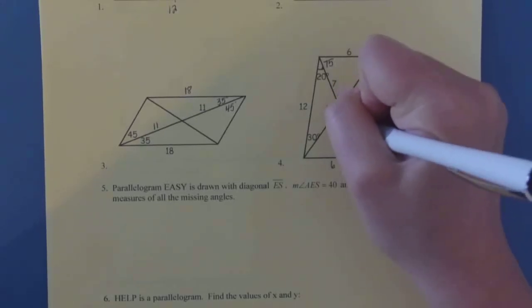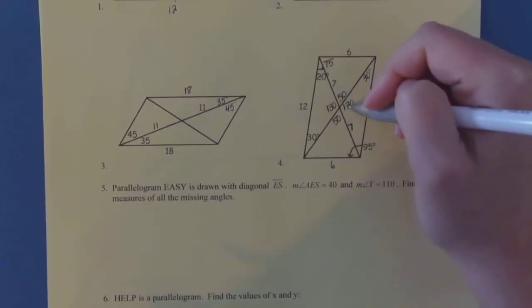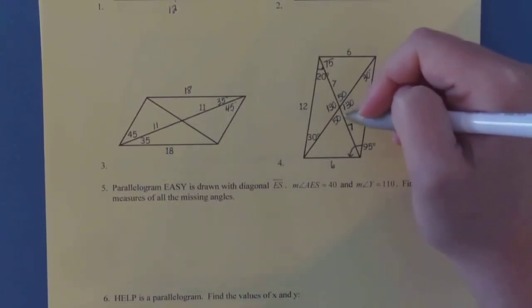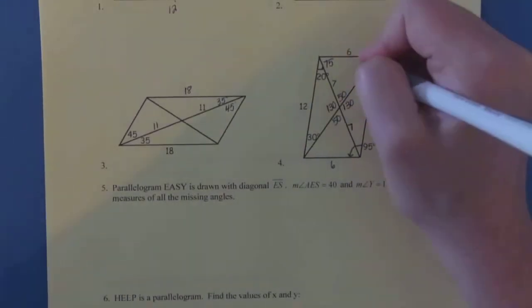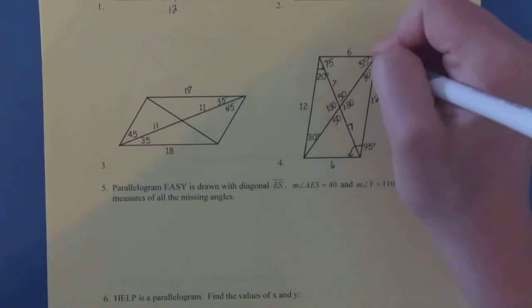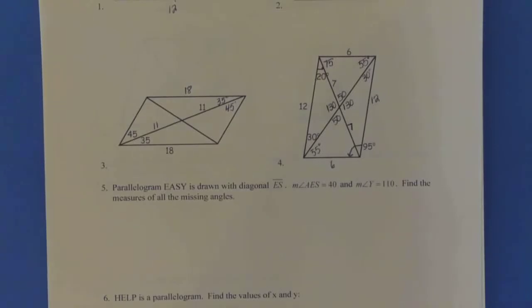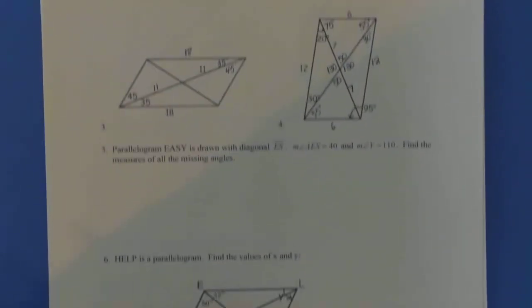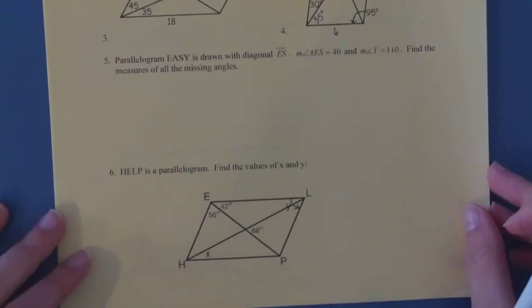Now I know that this is 50 degrees and this is 50 degrees. Again, vertical angles here, linear pair here, another vertical angle pair. Now I have the 3 angles of a triangle, so that makes this 55 degrees, which means this is 55 degrees. All right. I think we've nailed that one. We got everything that we could know. All right. Let's move on to number 5.